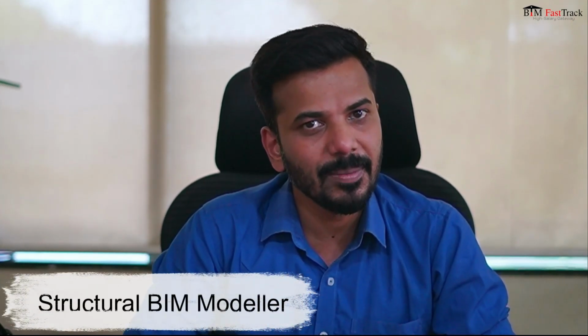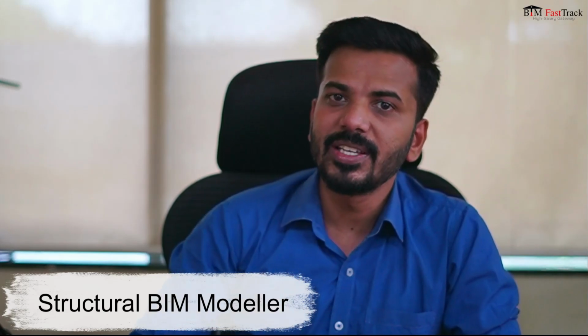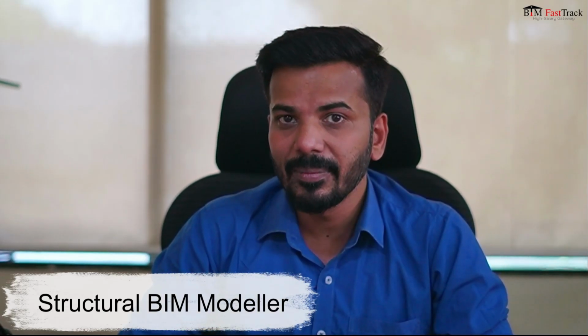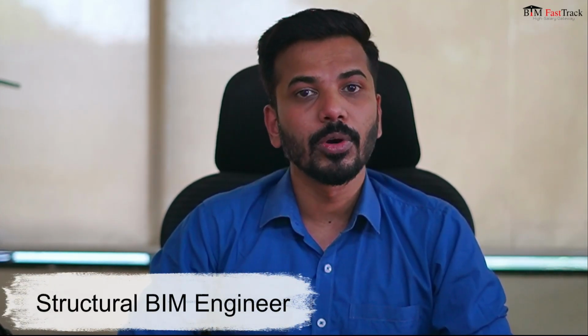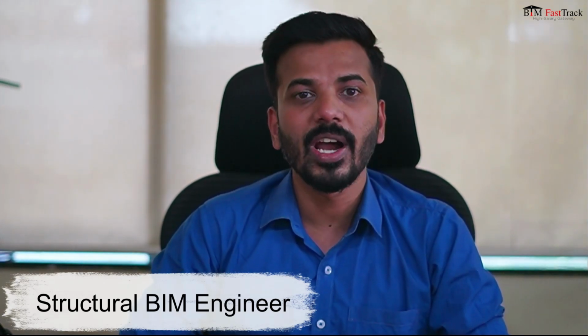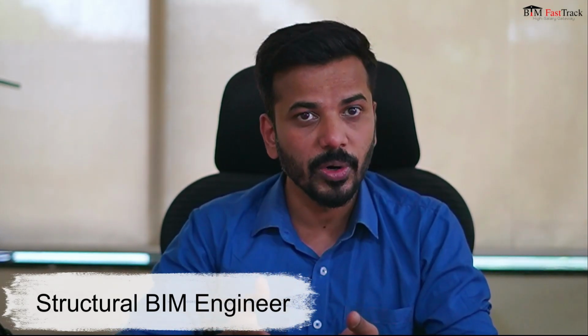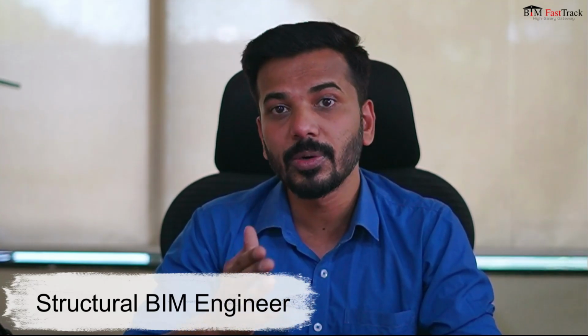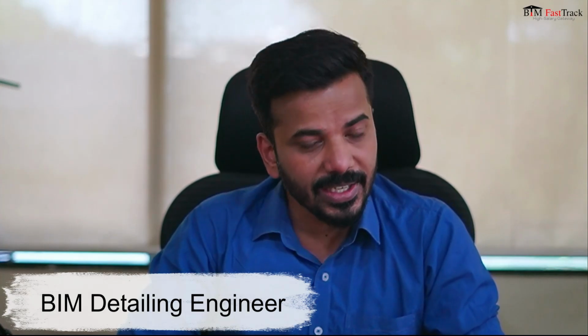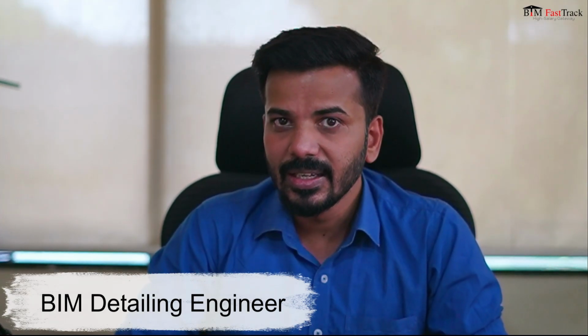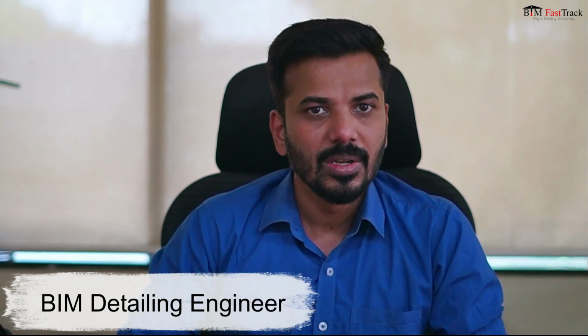First is structural BIM modeler. Here your key role is to create a structural model, define elements, support drawings, and coordinate with other teams. Then comes structural BIM engineer. Here your role becomes deeper because you have to understand design plus modeling, connect analysis with models, and support project decisions. Then BIM detailing engineer, here your focus is on detail drawings, reinforcement understanding, and execution level communication. So your growth becomes like model, to understand, to detail, and then coordinate.